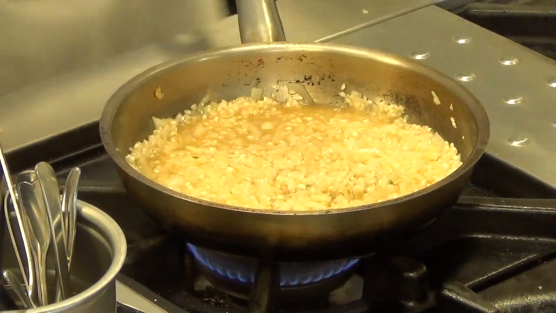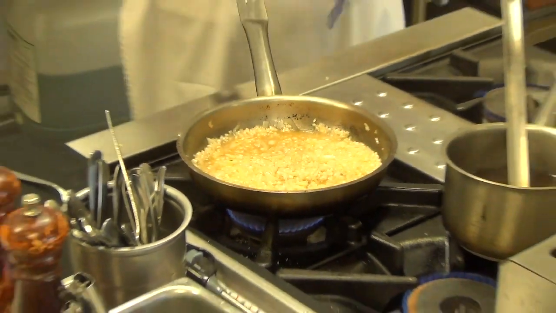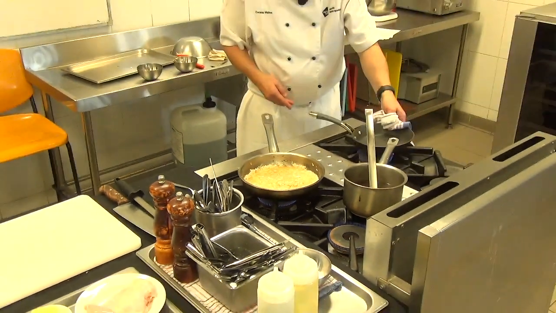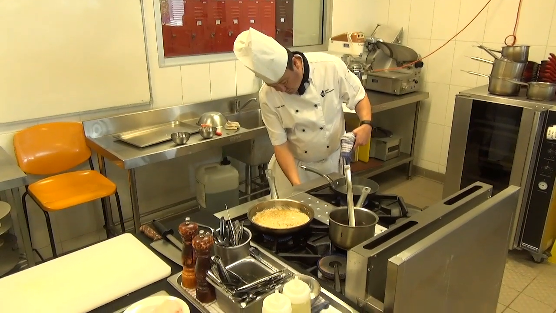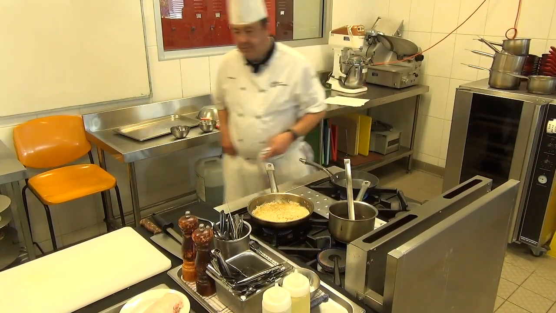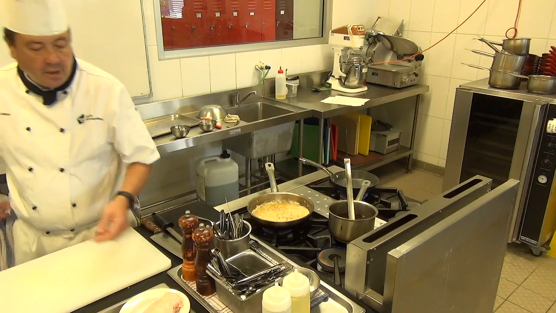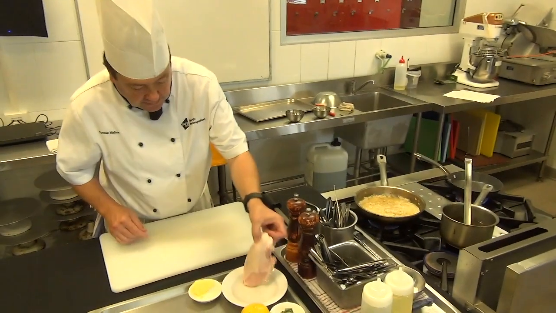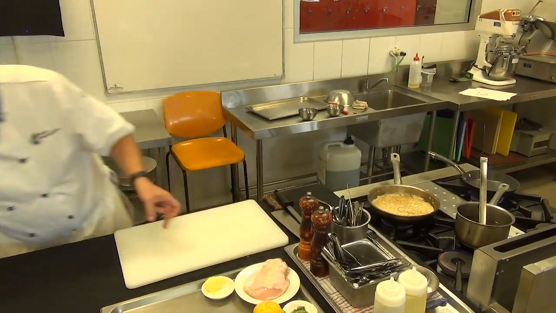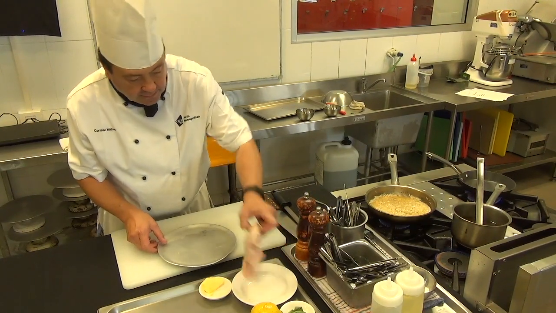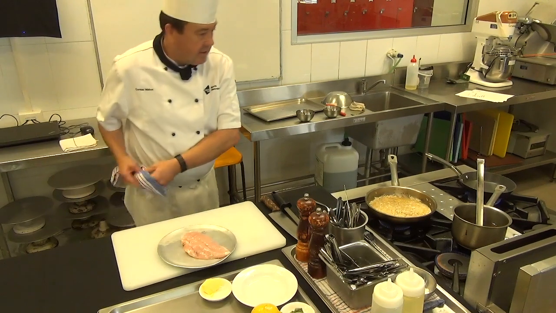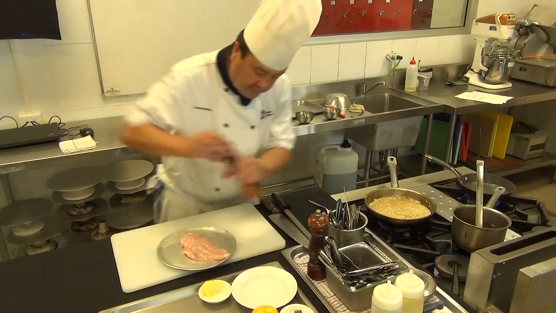Alright, I'm just letting that simmer, okay? Meanwhile, got a chicken. Now this chicken has skin on it, okay? Now, I'm actually going to leave the skin on it. I'm going to cook it with the skin on it, but then I'll take it off for serving it, alright? That's quite a decent sized breast, but we'll cook it anyway.